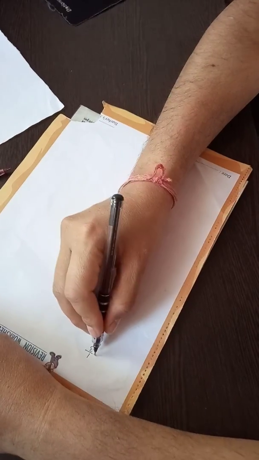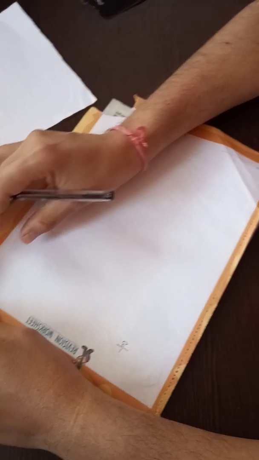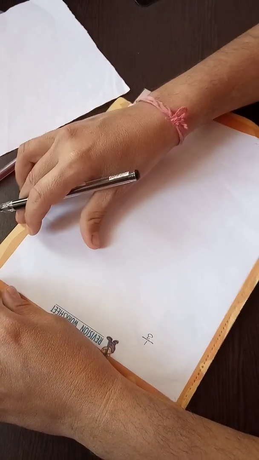Good morning, children. Today I have come to explain to you how to convert a recurring decimal into a normal rational number. So I take up one example.